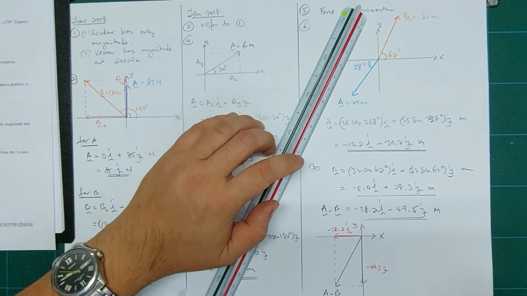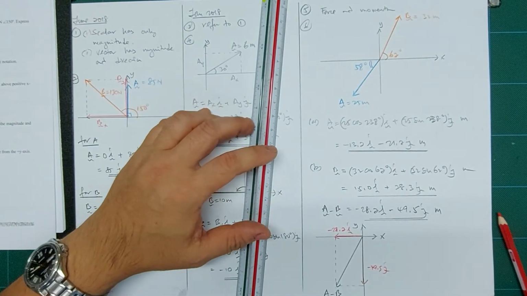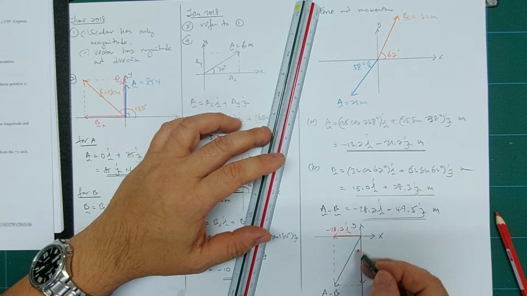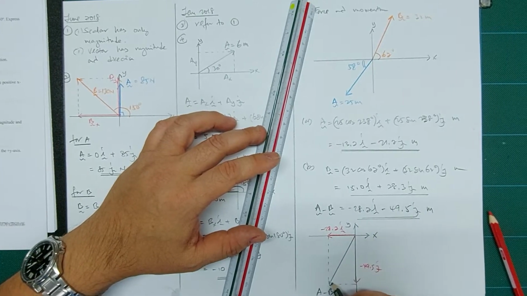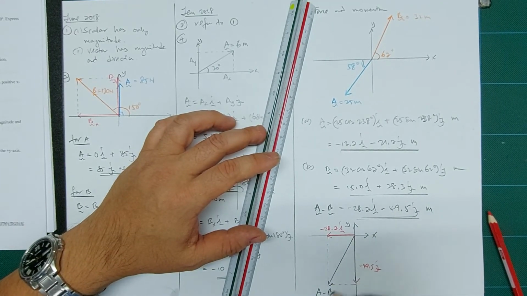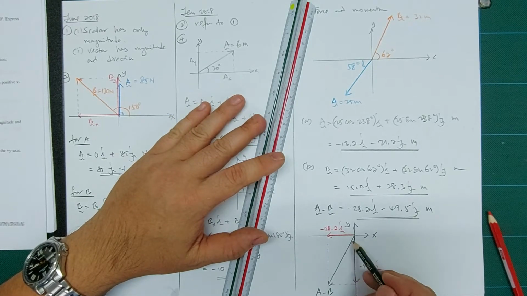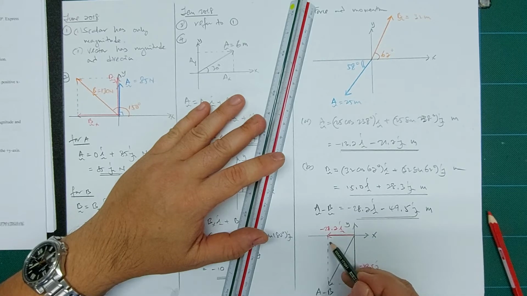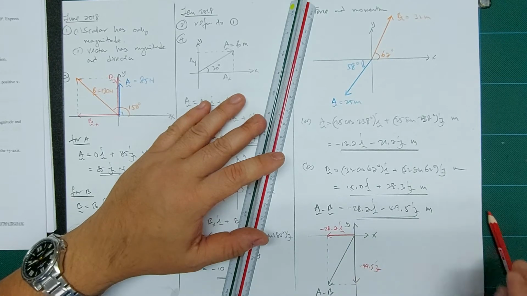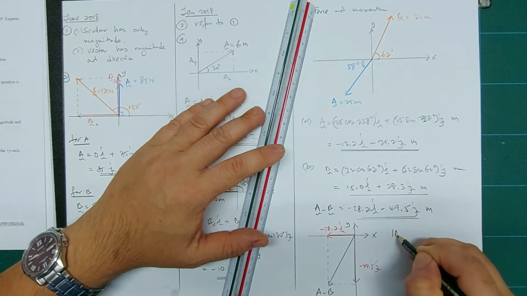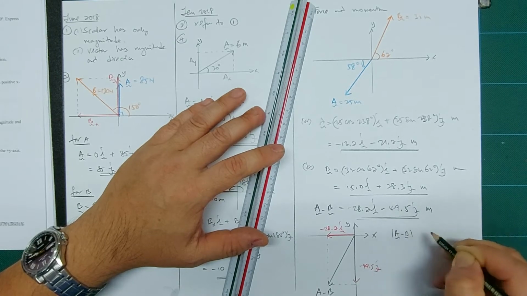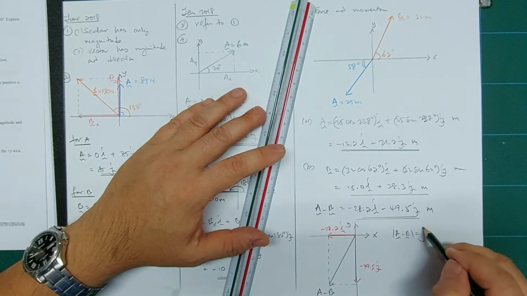See? There are two things that you have to give me. The first is the magnitude of this vector. How long is the vector here, A minus B? Because you know this is 90 degrees here, this is a right-angled triangle. So the magnitude of A minus B is simply Pythagoras theorem's calculation.